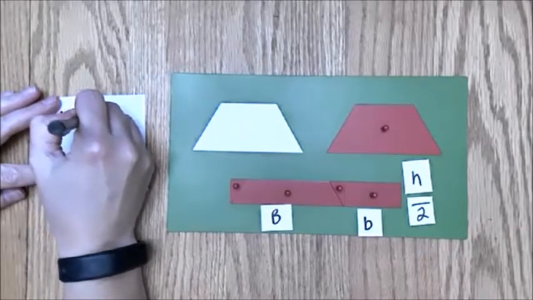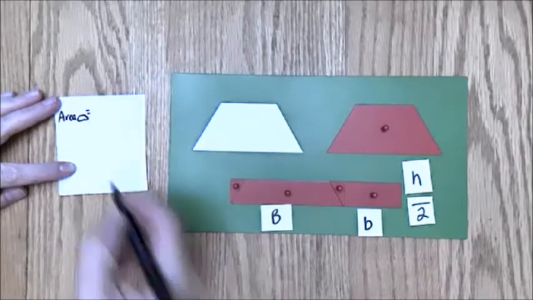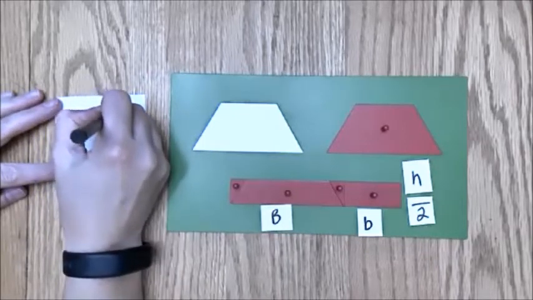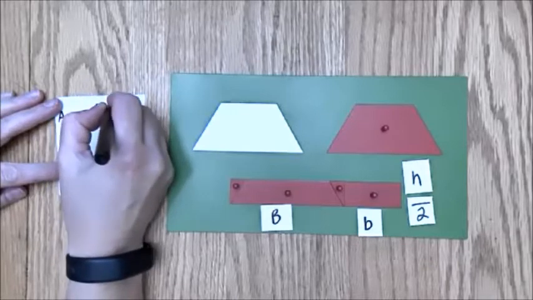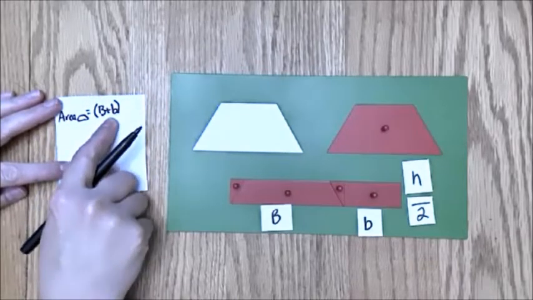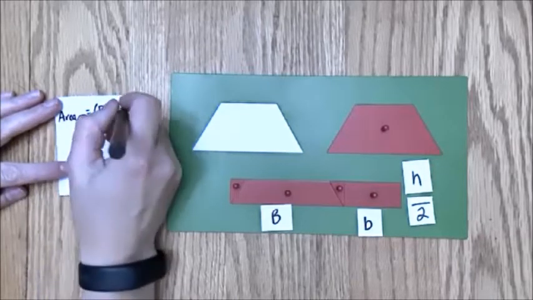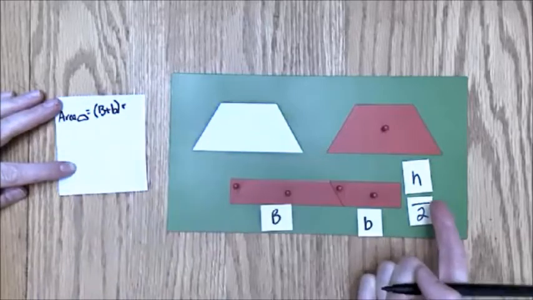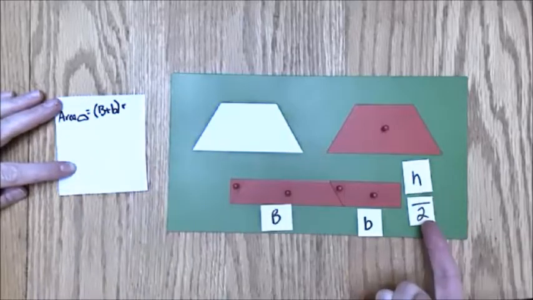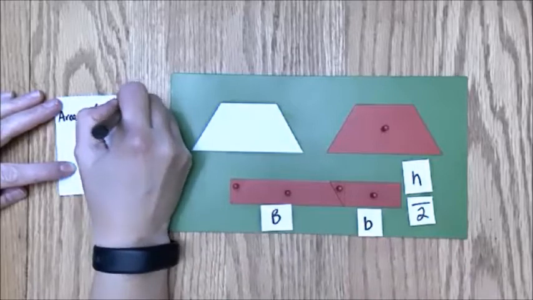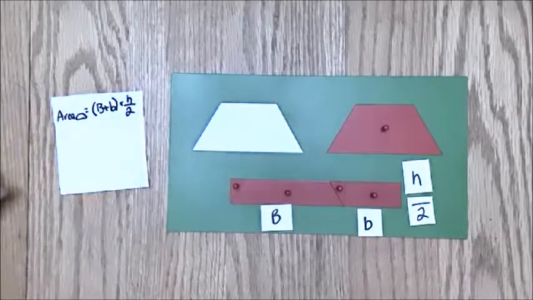Area of a trapezoid equals big base plus little base, or major base plus minor base, and that goes together, so we have to put parentheses around it, times our height divided by 2, or half the height. There it is.